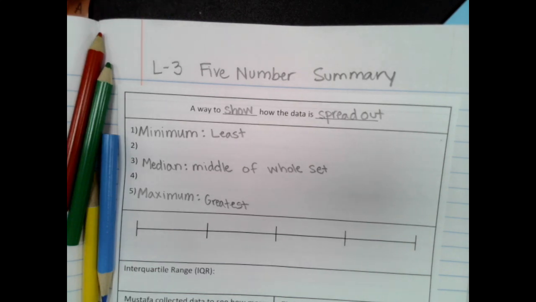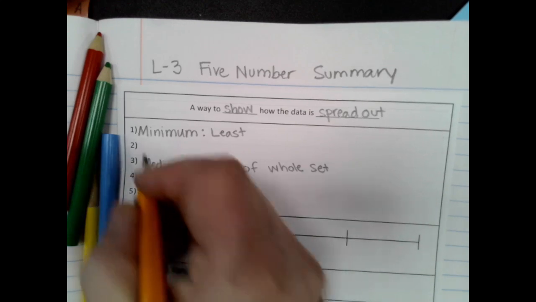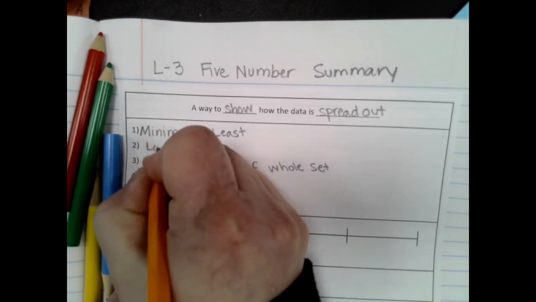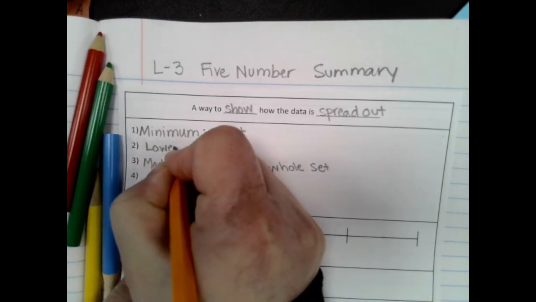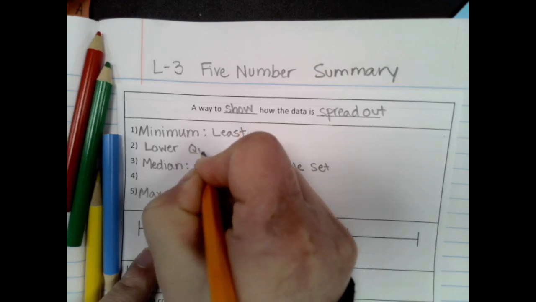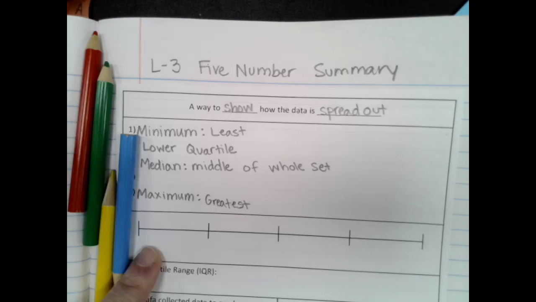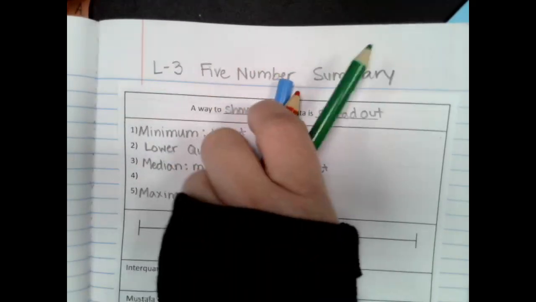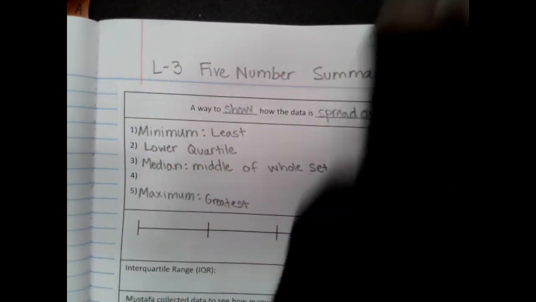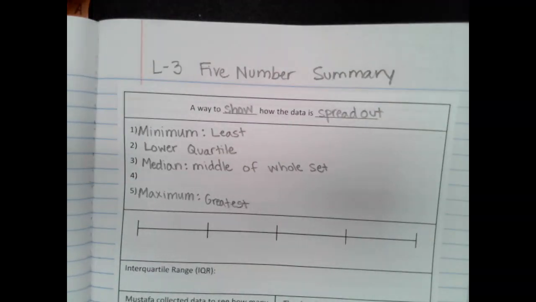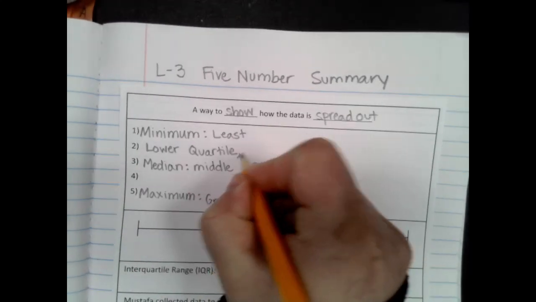Step 2 is going to be called the lower quartile. And another one that we call it is Q1. So quartile 1, Q1.